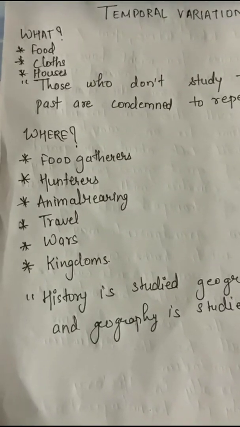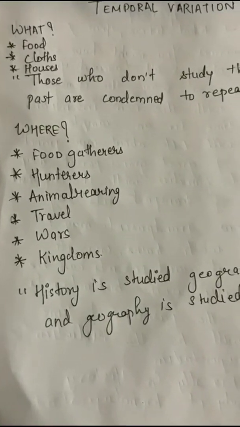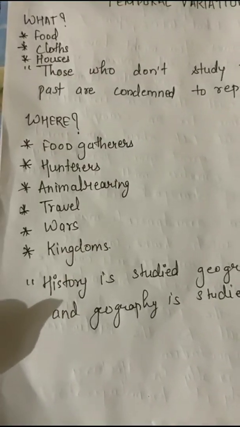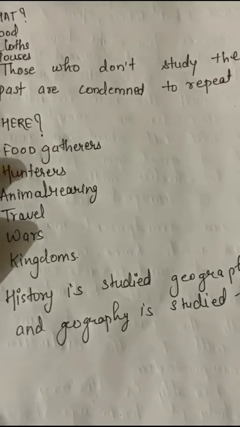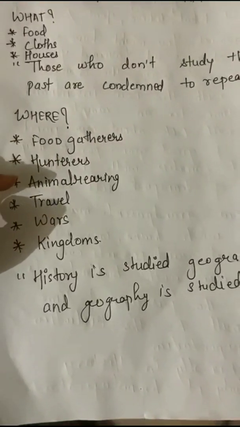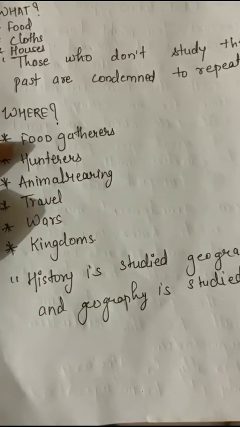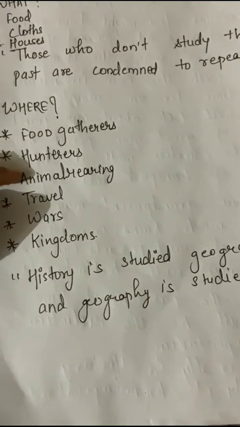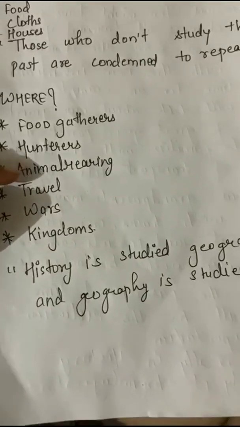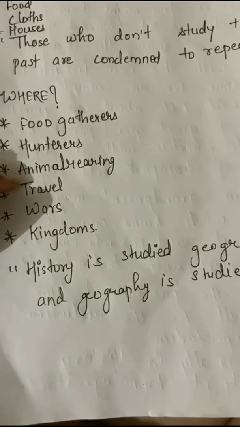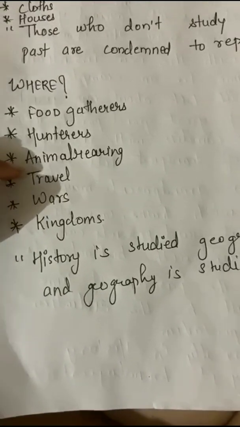Now we will talk about the next topic, which is Where. In this, we will cover aspects like food gatherers. As you know, from ancient times we started with the gathering of food. We were not even aware of how to grow food, right? Then we became hunters, and later on we evolved with animal rearing.